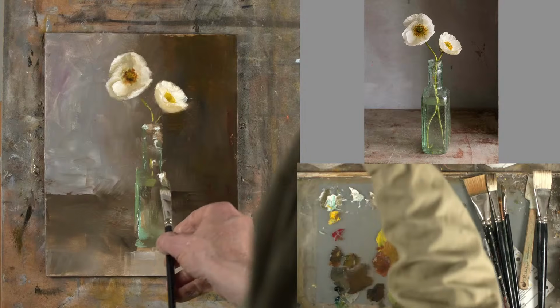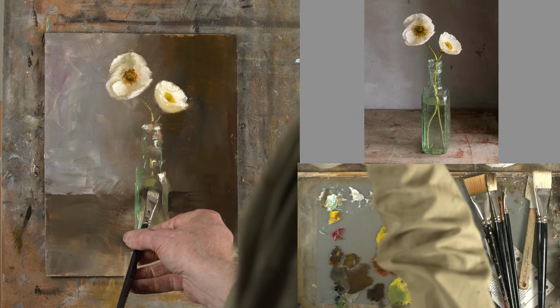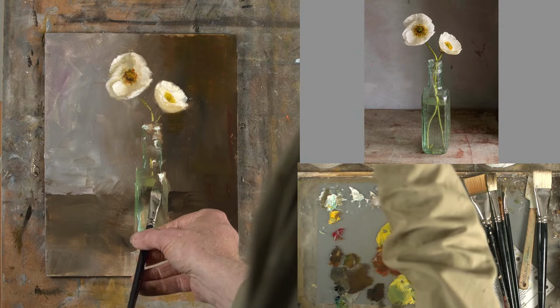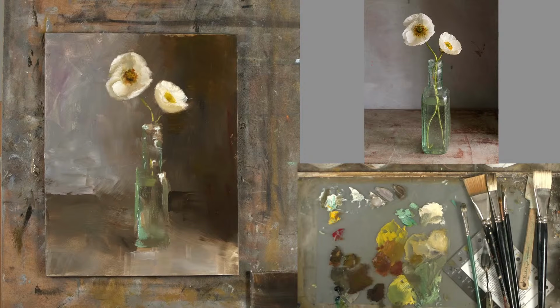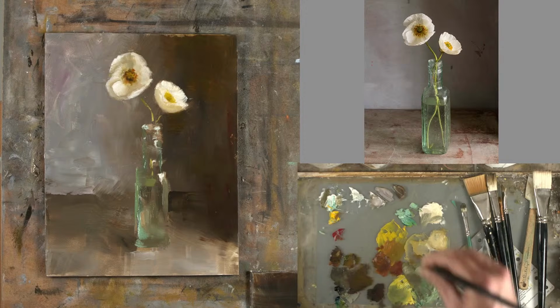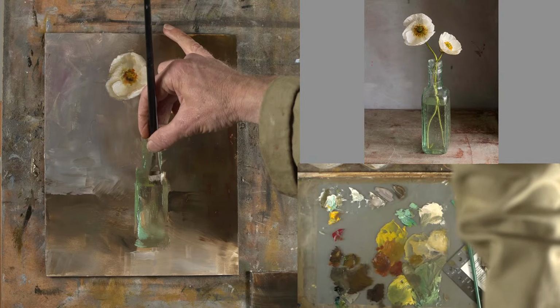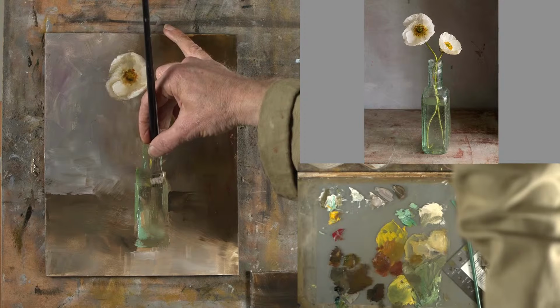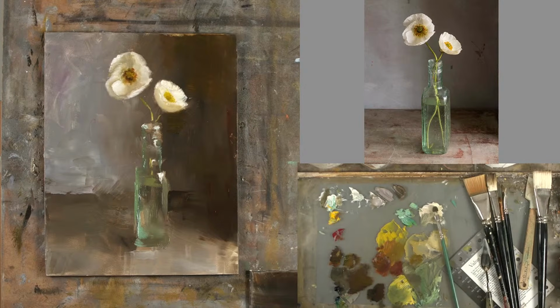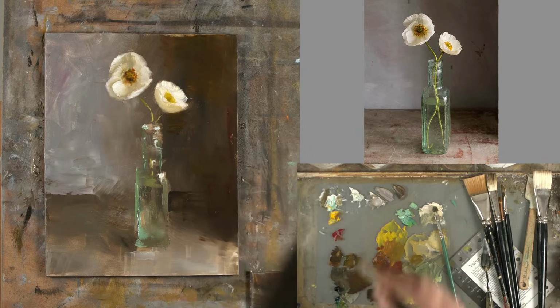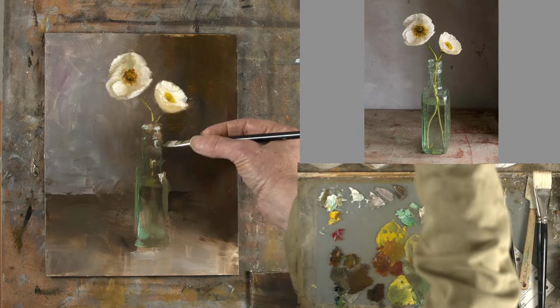Establish the water level by putting in the shadow underneath, where you see a slightly refracted version of where the table meets the background. Really messed this bit up though.